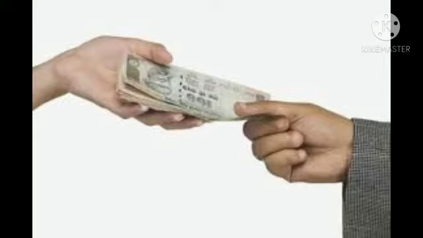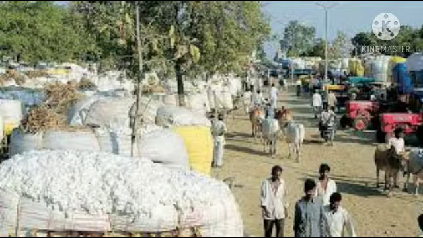From these 6000 rupees, we need to deduct the initial amount she has taken, that is 2500 plus 500 for the interest. So finally she gets paid only 3000 rupees.